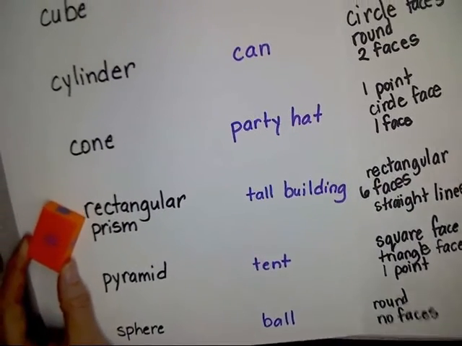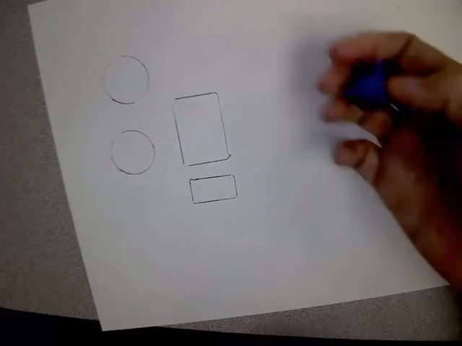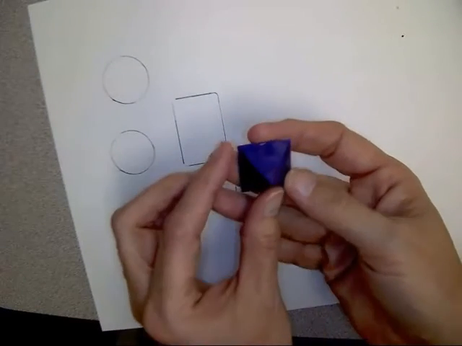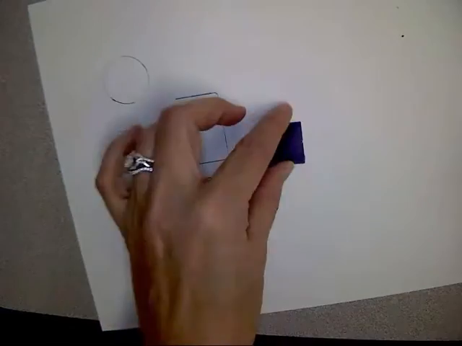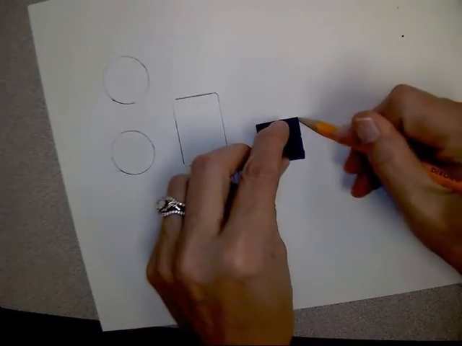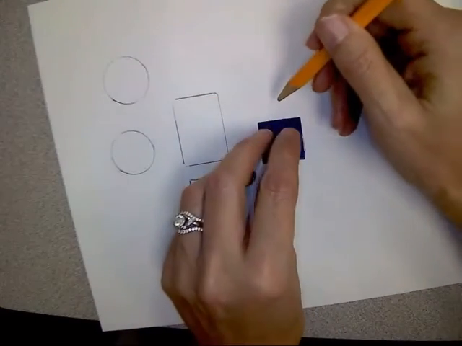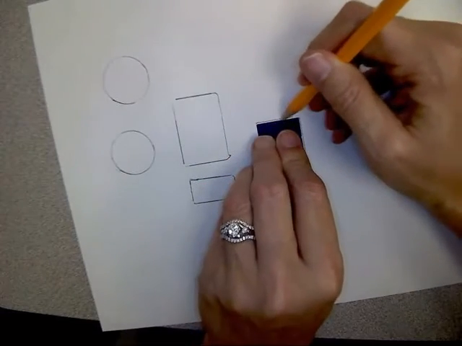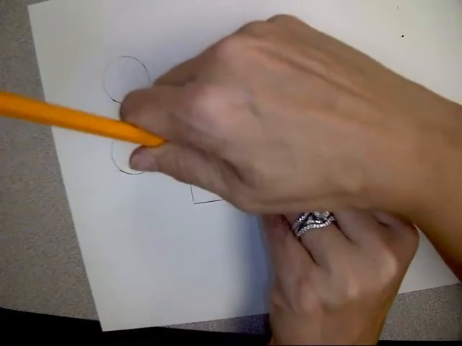Let's do a pyramid next. You don't have a pyramid at home, so we'll just do this one together. I'm going to trace it. Try to hold it still as I trace it.